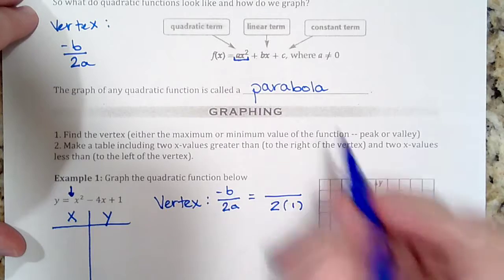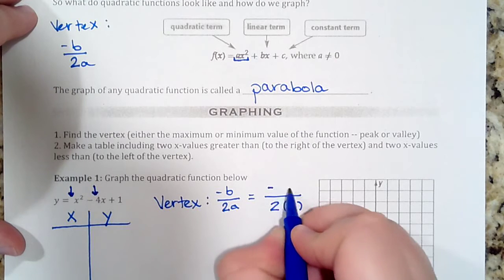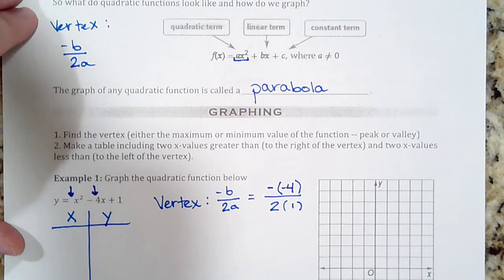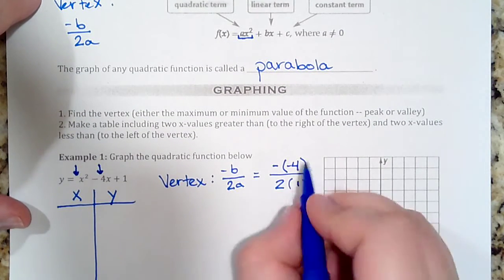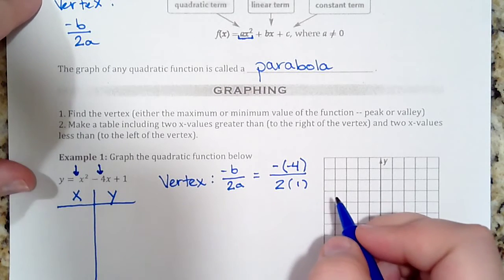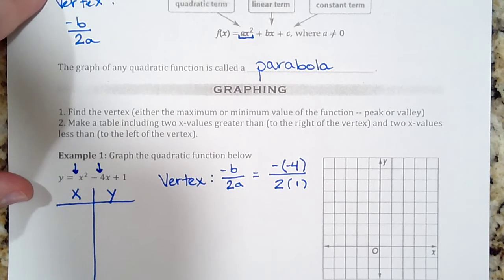The b is going to be the number in front of my linear term. So that in this case is negative 4. So I say negative 4. And that is going to give me my x value when I calculate it. So negative 4 is a positive 4 all over 2 times 1, which is 2. So in this case, my vertex is going to be at positive 2.